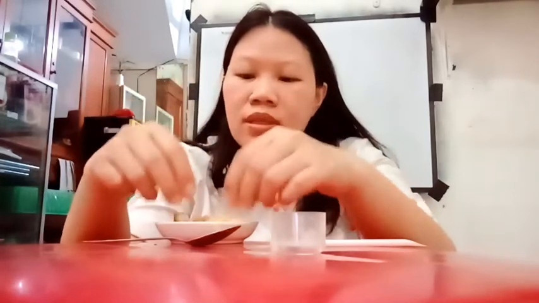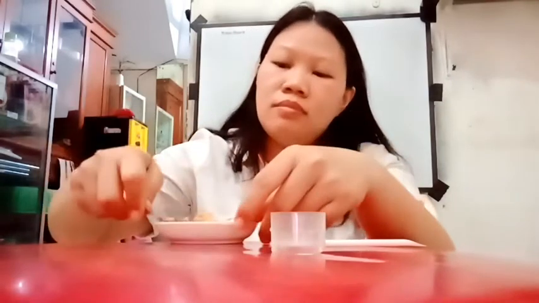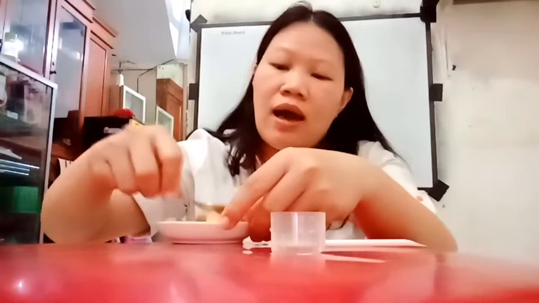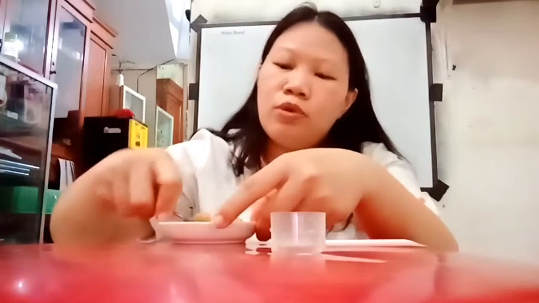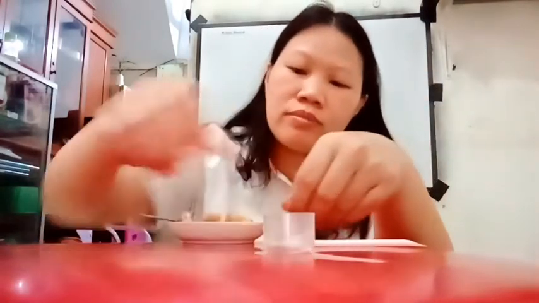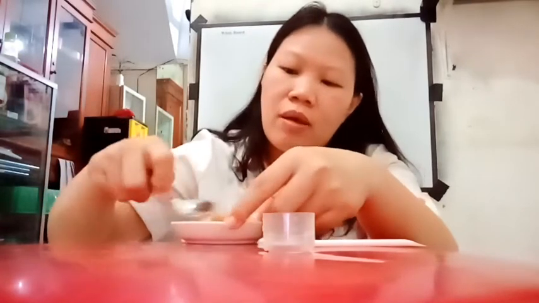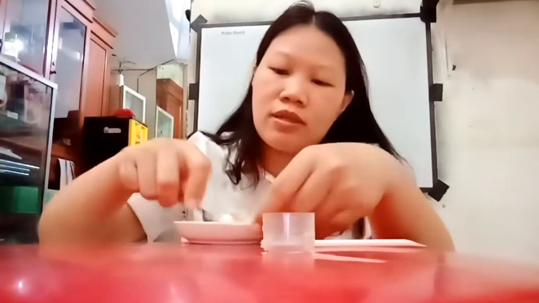The teeth will cut, crush, and smash the cake. The tongue will push and move the cake around. The saliva will make the cake moist and soft.